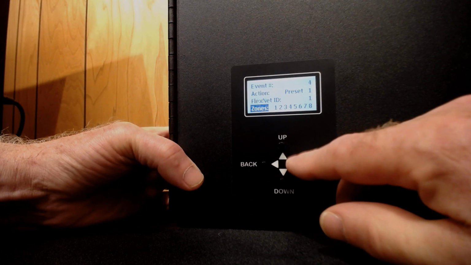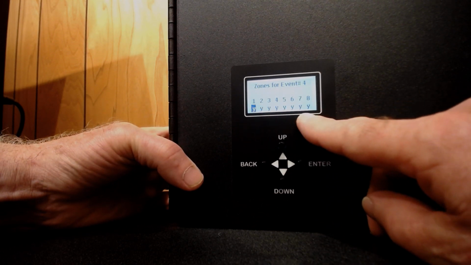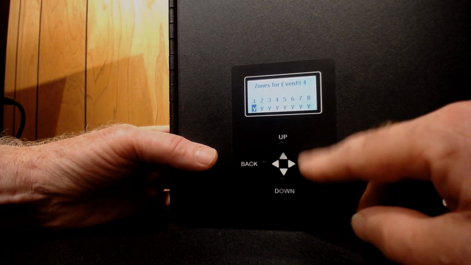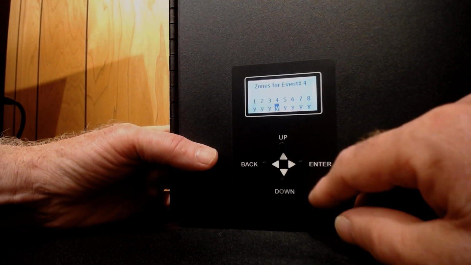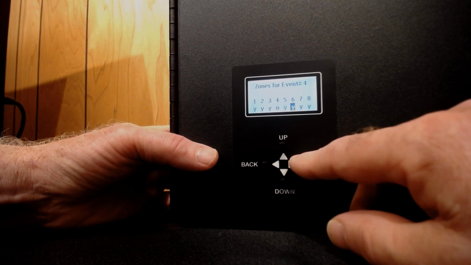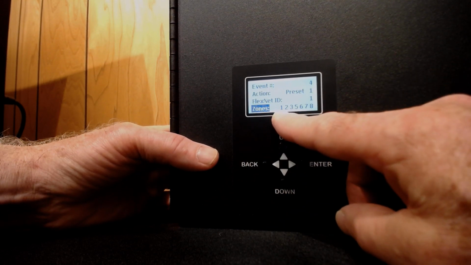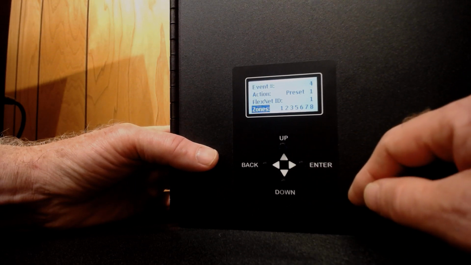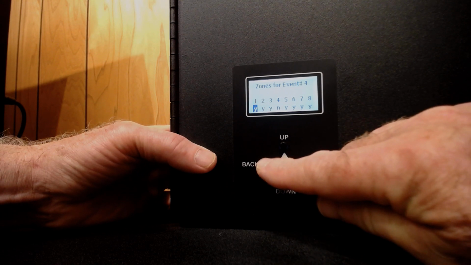Then scroll down, and then zones. This indicates that we want all 8 zones, or in a panel if it has 8 zones, or we can hit the enter key and move over to a certain zone and say no, we don't want that one included in this event. And then once we do that, we can just hit the back button, and you'll see that number 4, zone 4, is excluded from this event.